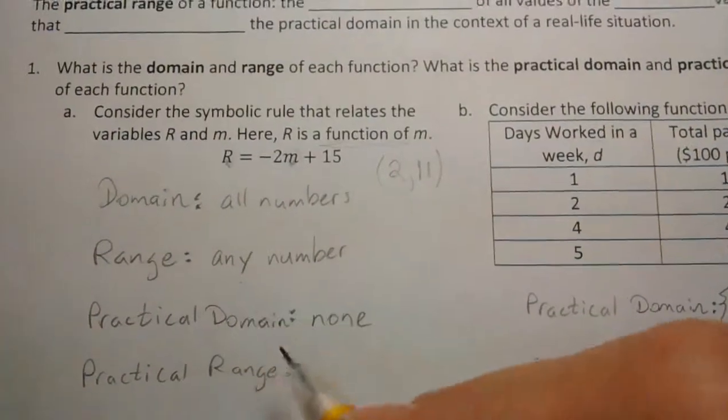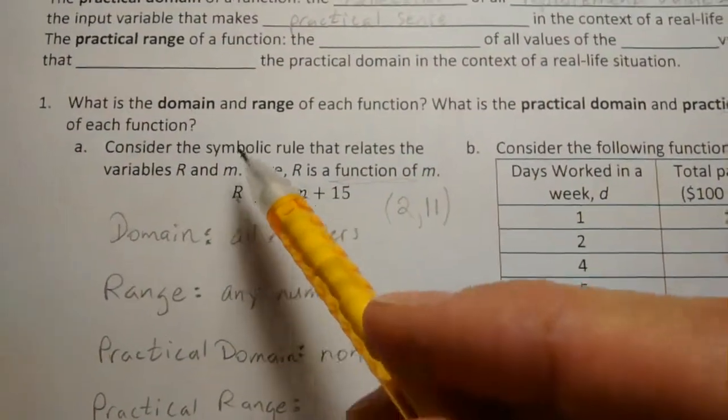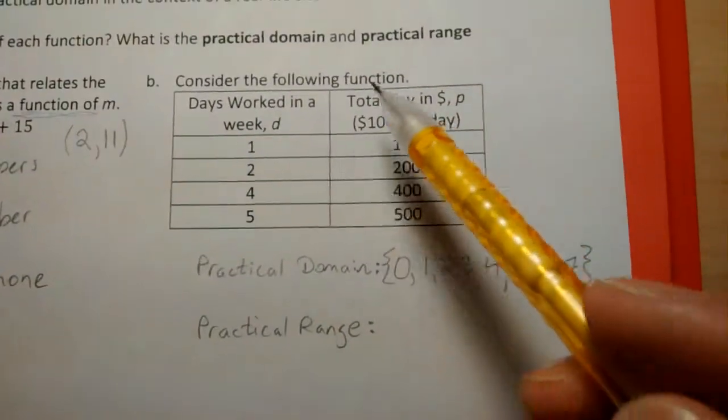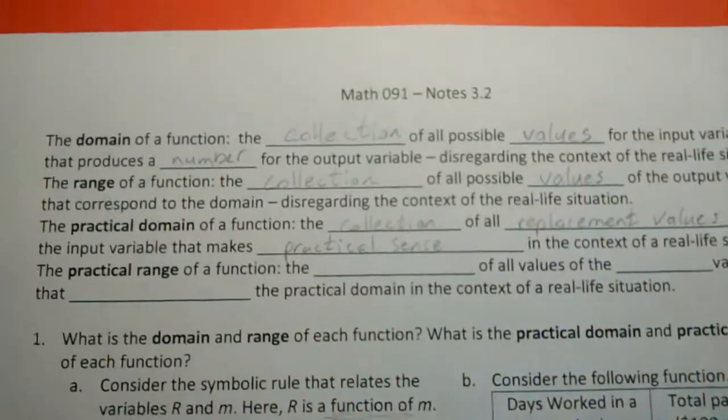About the practical range, let's keep in mind here, this first one, example 1A, does not have a real life situation. Here, B, there is. And so let's read the definition.